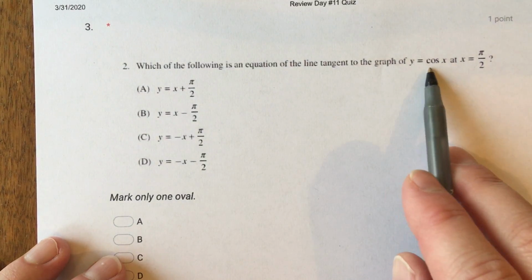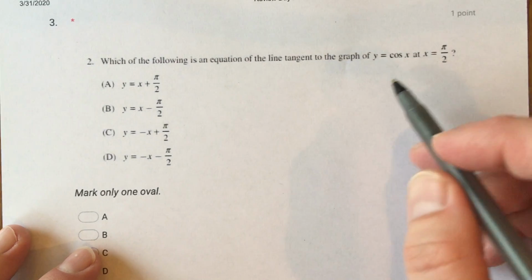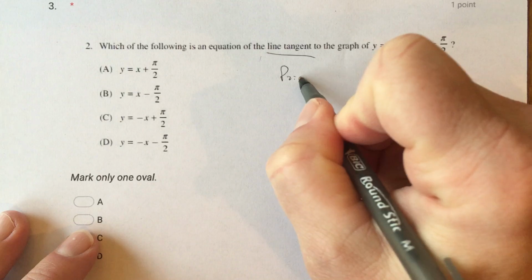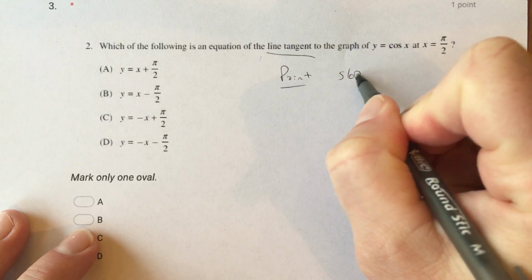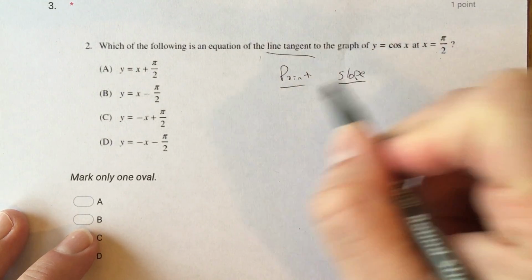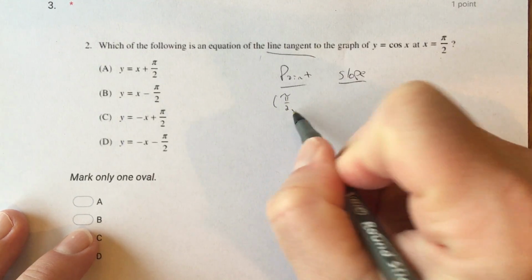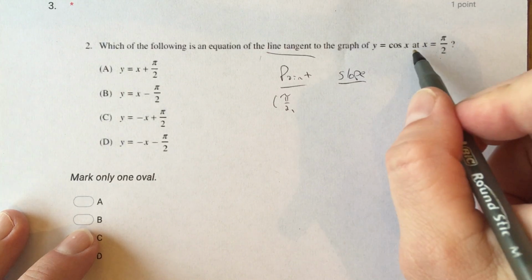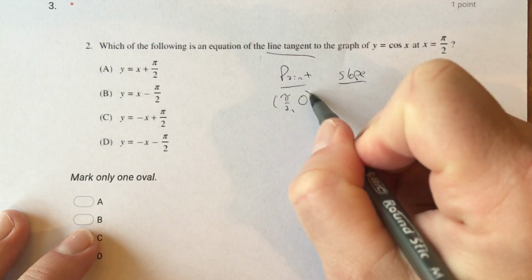Second one asks what's the equation of tangent to cosine at pi over 2. So anytime we see line tangent or tangent line, we're thinking point and slope. So the x coordinate for our point is pi over 2. To get the y coordinate, we put that in. Cosine of pi over 2 is 0.